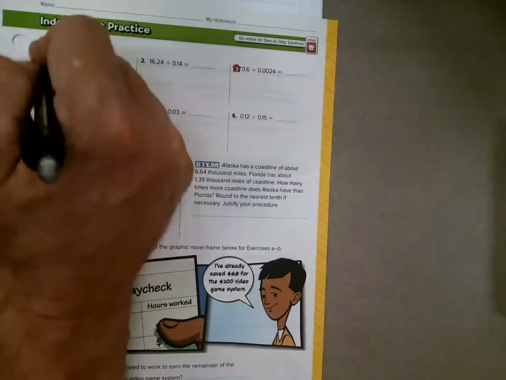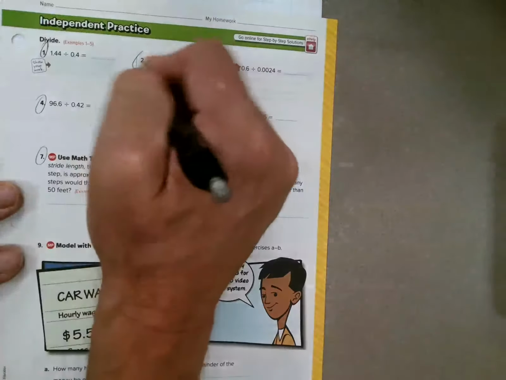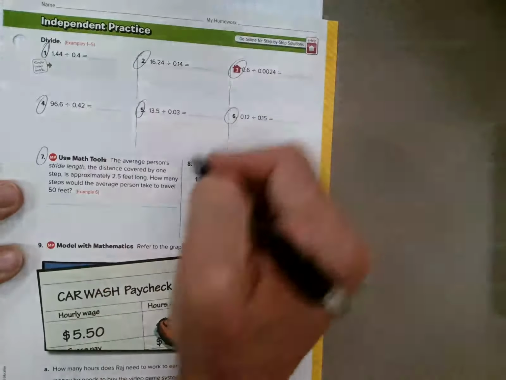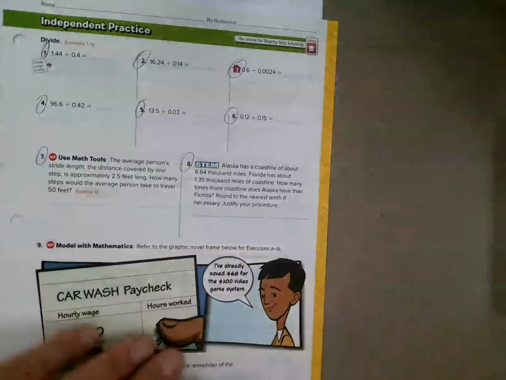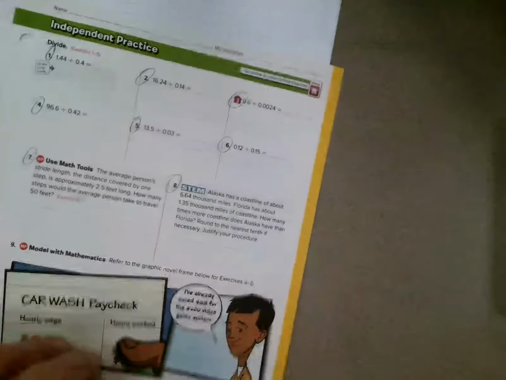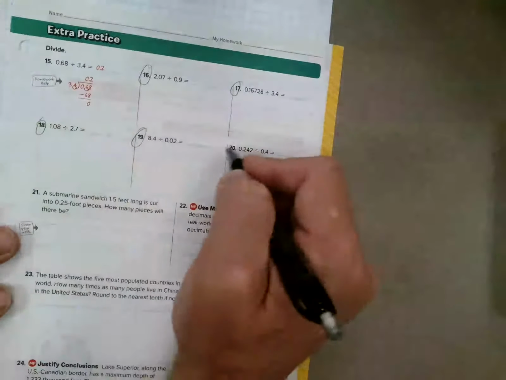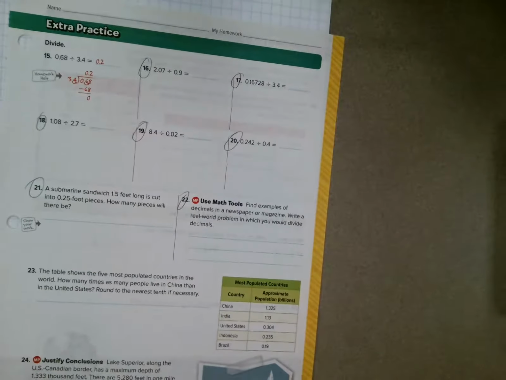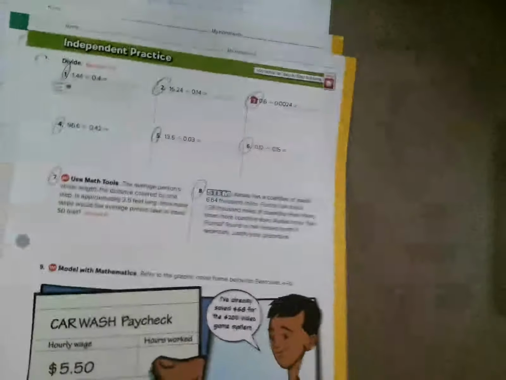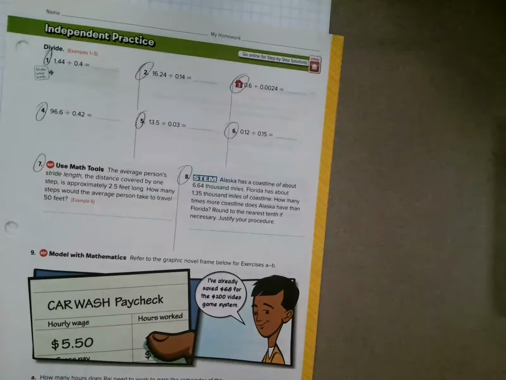Homework-wise, we're going to do numbers 1 through 8, and we'll do probably 3 or 4 of these together. Then we're going to jump to 15 through 22, which is really 16, and that's it. I'm not going to try and kill you guys with a bunch of stuff here, but we need reps. That's the concept of the math. We have to have the reps.